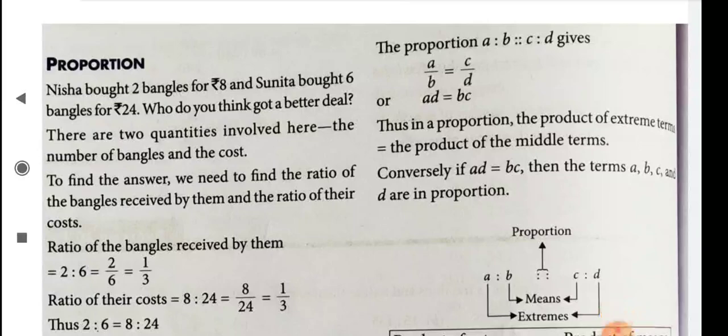Children, last class we discussed ratios. Okay. Now we'll discuss proportion. So for example, children, you first see, then you know what is proportion.